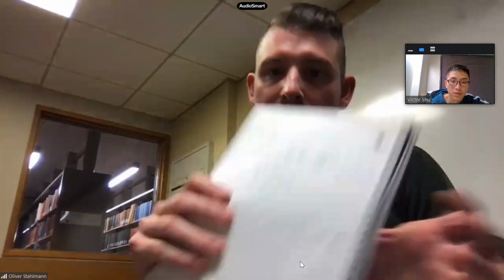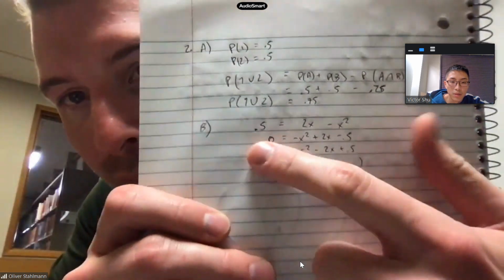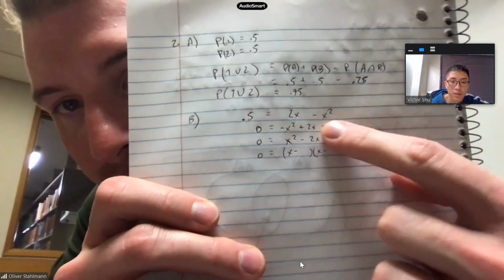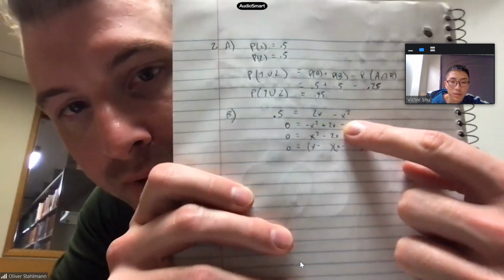I would assume we want the outcome to be equal to 0.5. So here's my formula, and I'm having trouble simplifying it. I'm saying 0.5 is equal to 2x minus x squared, which is the simplified version of that equation.